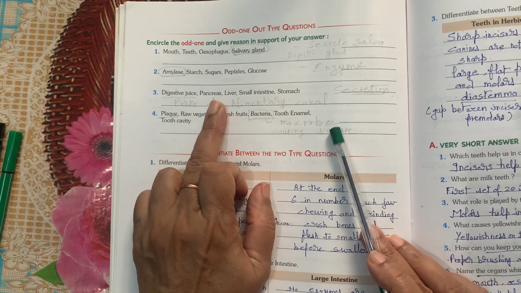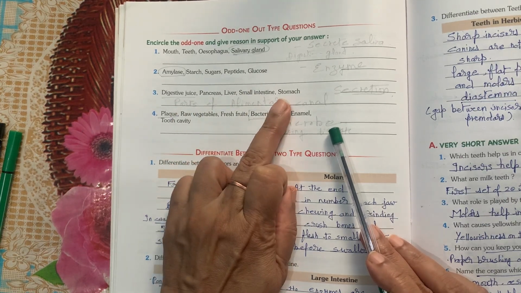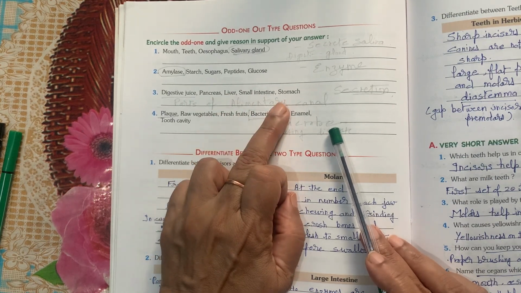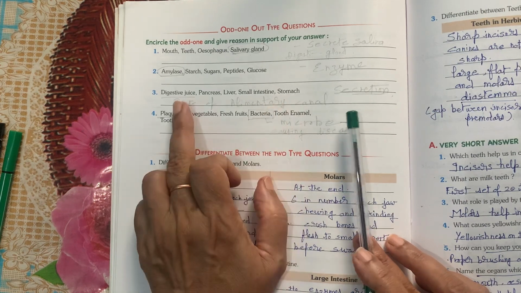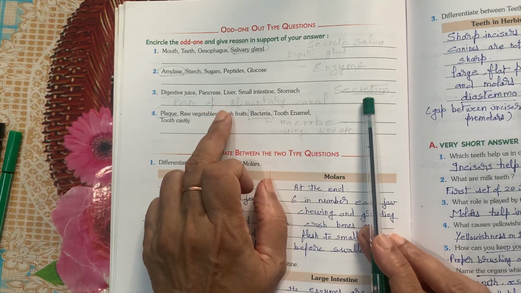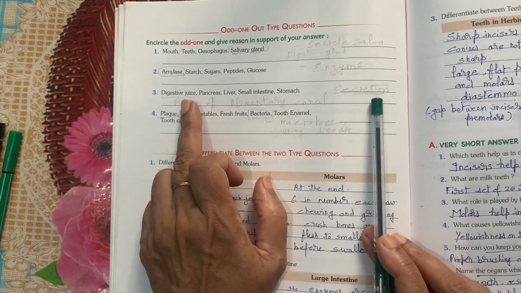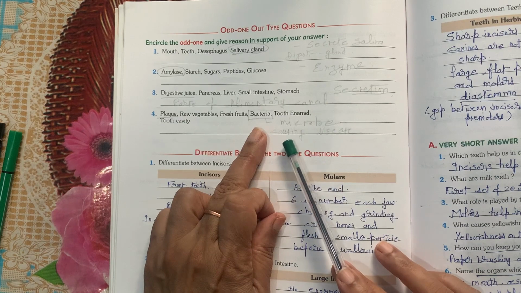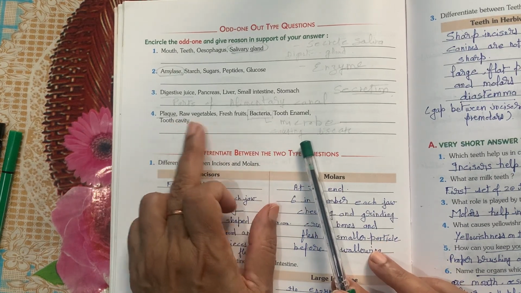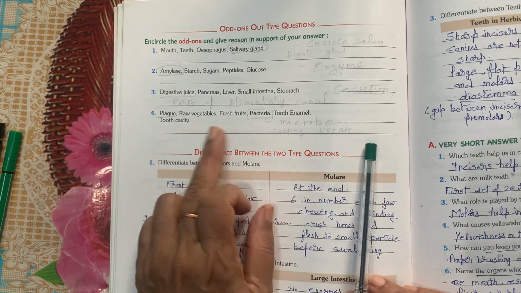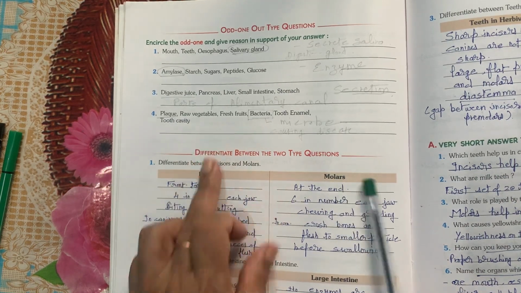Digestive juices, pancreas, liver, small intestine, stomach. Pancreas, liver, small intestine, stomach are the parts of the alimentary canal. Digestive juices are secreted in the intestine, stomach, and so on. Plaque, raw vegetable, fresh vegetables, bacteria, tooth enamel, tooth cavity: they are all related to food. Bacteria is a microbe causing disease, while the rest are not microbes, right?